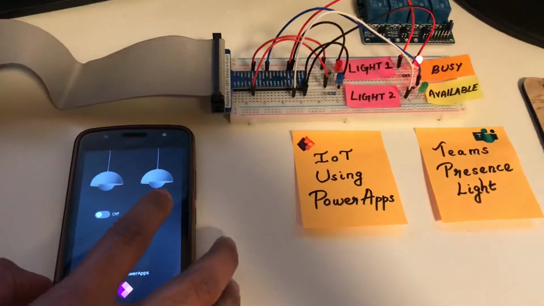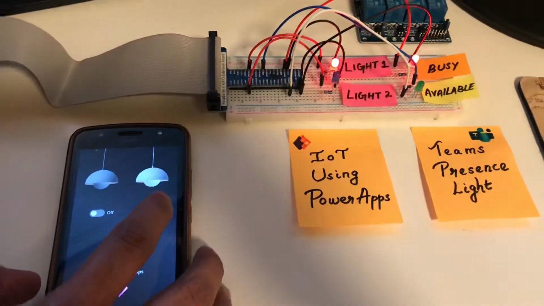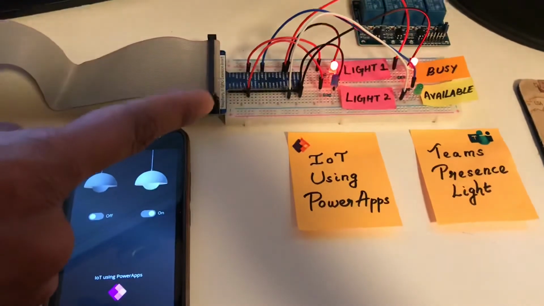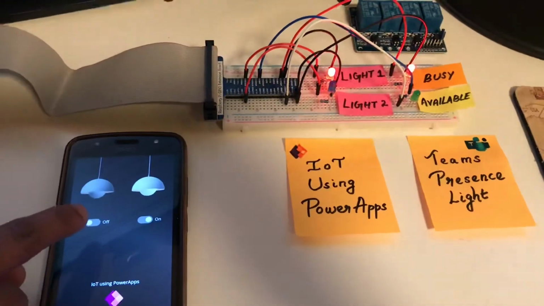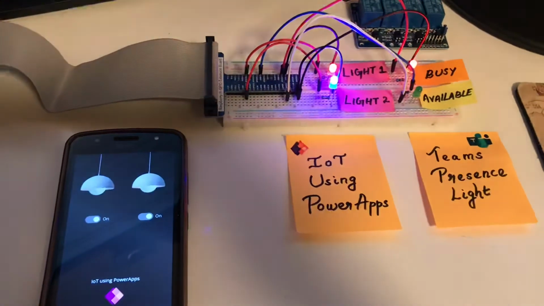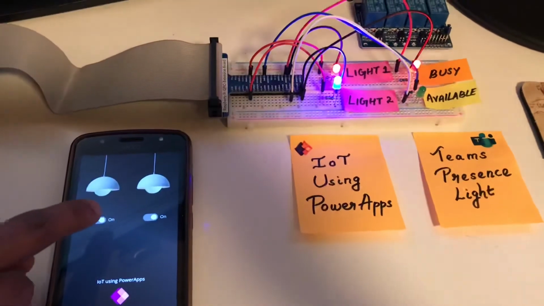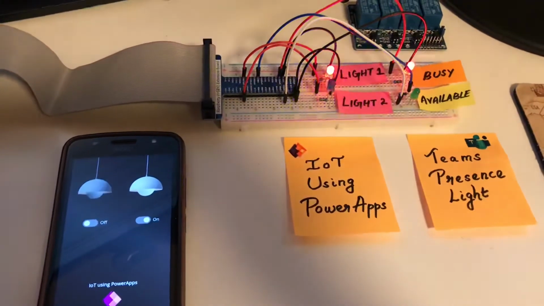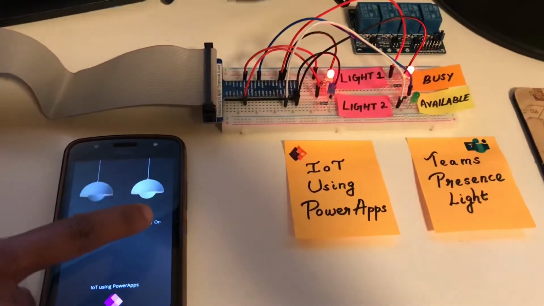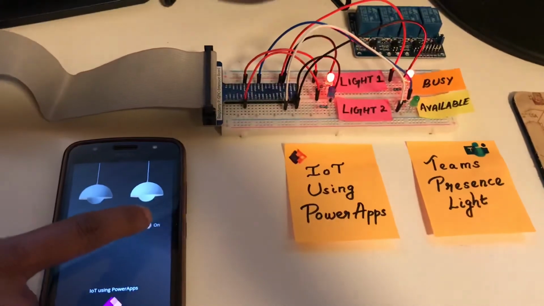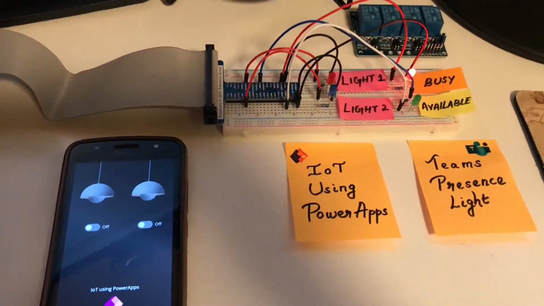I'm going to turn on light number 1. The light is turned on, and I'm going to turn on light number 2. Light 2 is turned on. I'm going to turn off light number 2. It's turned off. I'm now going to turn off light number 1. So this is the first app.